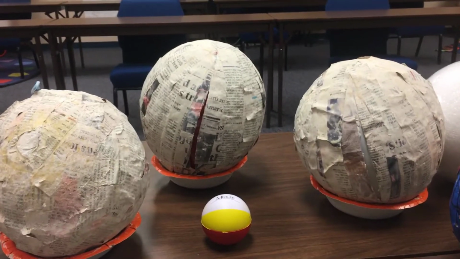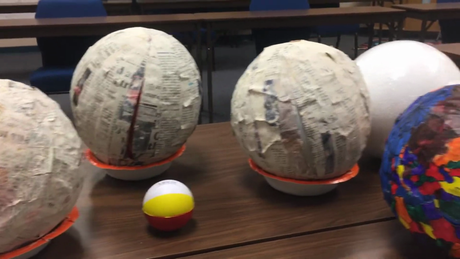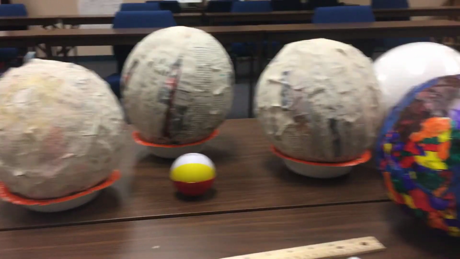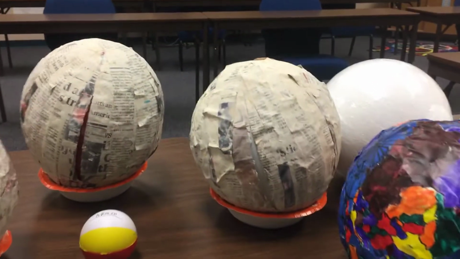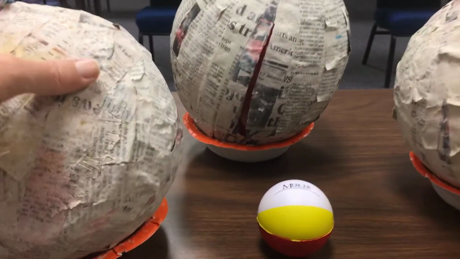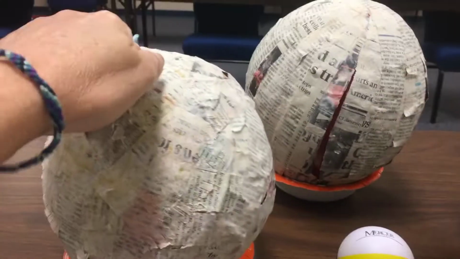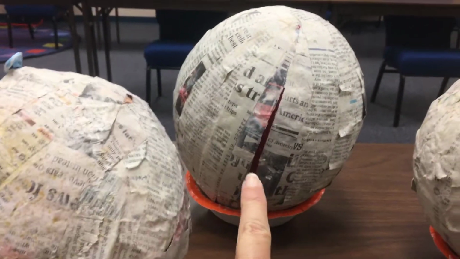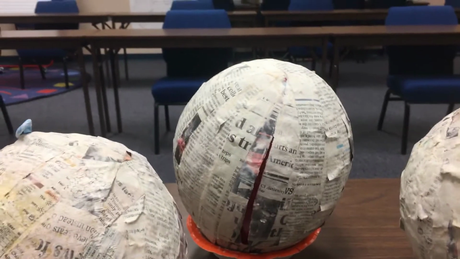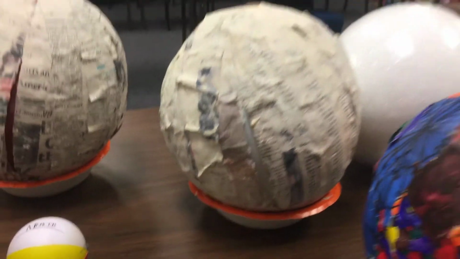Welcome back to Integrated Curriculum, and in this class we are going to continue with our globe models. As you can see, I have several different examples. The interesting thing is that this one is pretty solid, and I think it's going to make a great globe. Here I had some missing newspaper, so I have to go back and do that here too, so you can see the balloon a little bit.